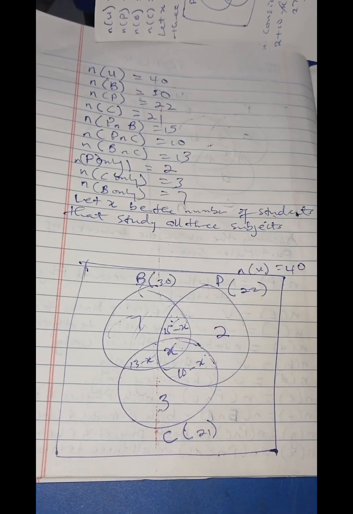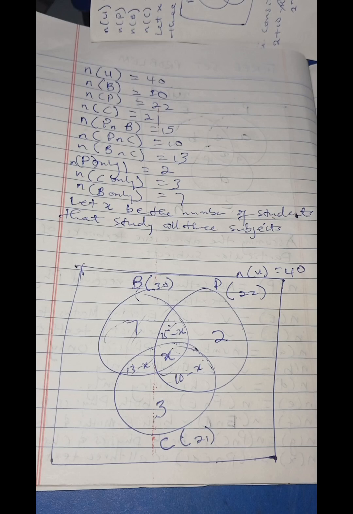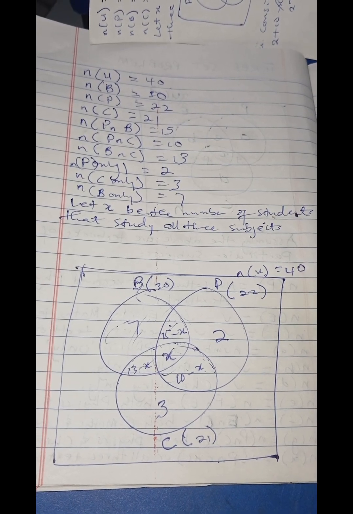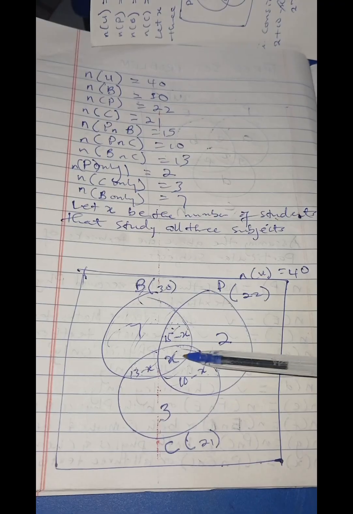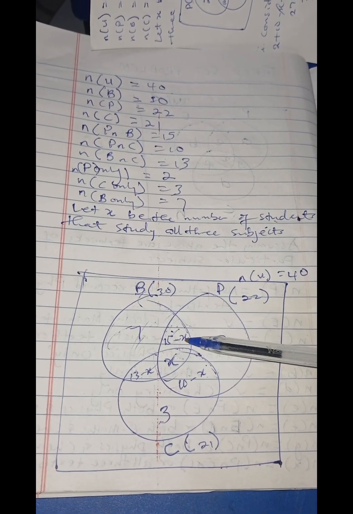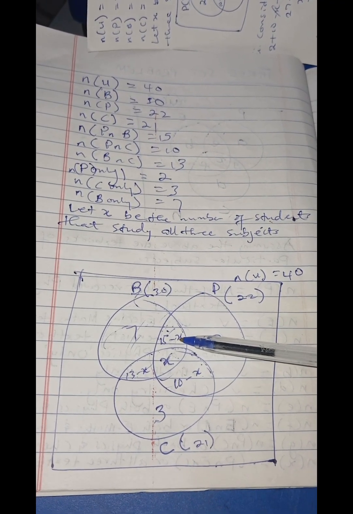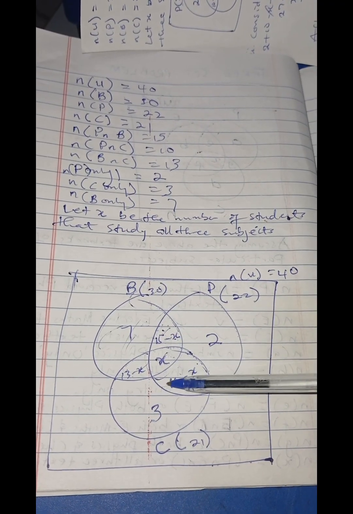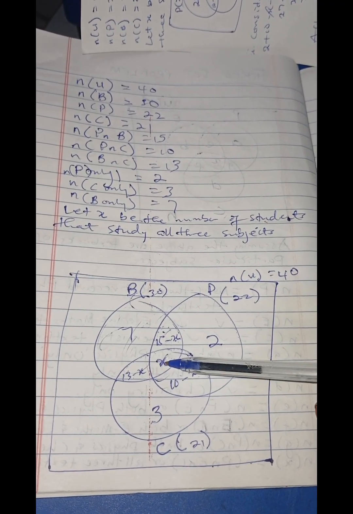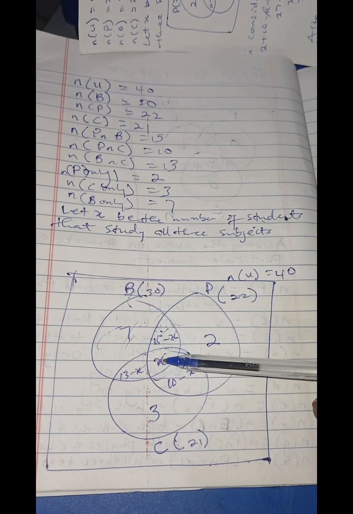If we are asked to find the number of students that study both subjects, let's say those that study both biology and physics, biology and physics are just this aspect. And we know 15 minus x is the number of students that study both biology and physics. But we've now solved for the number of students that study all 3. So let's subtract that. We know x is now 5.